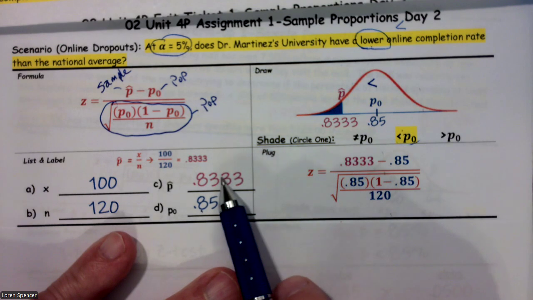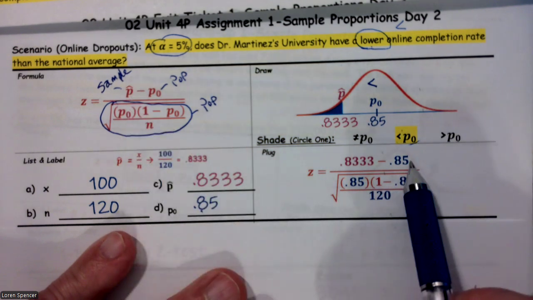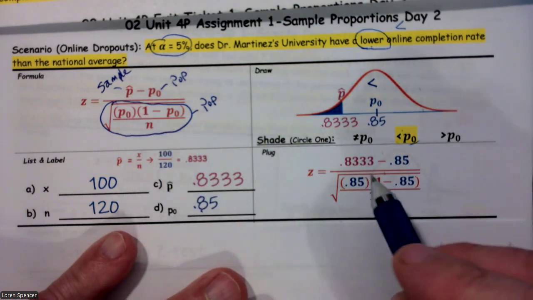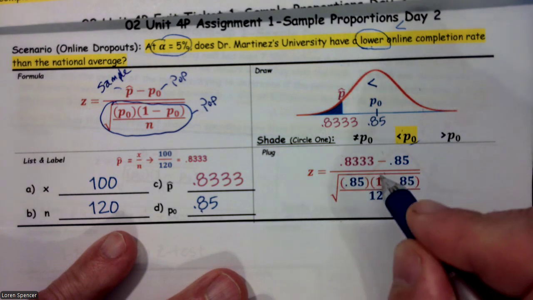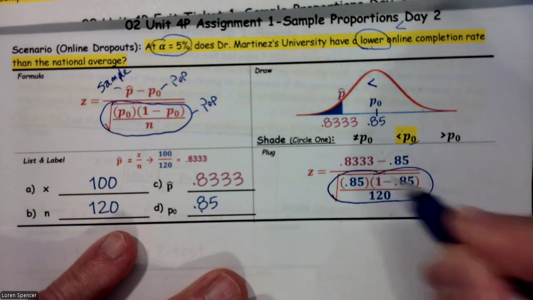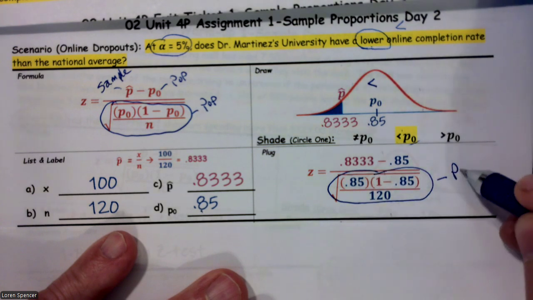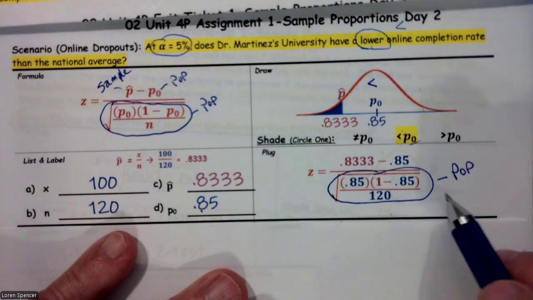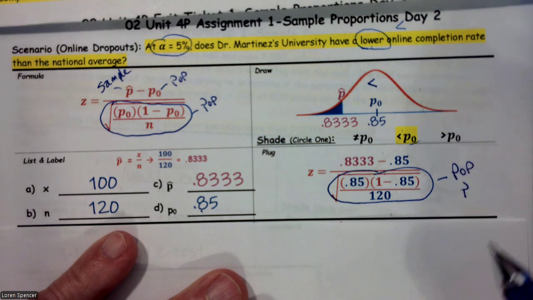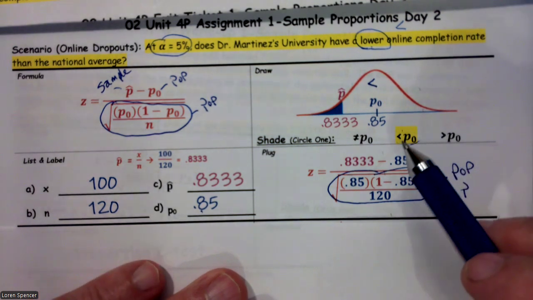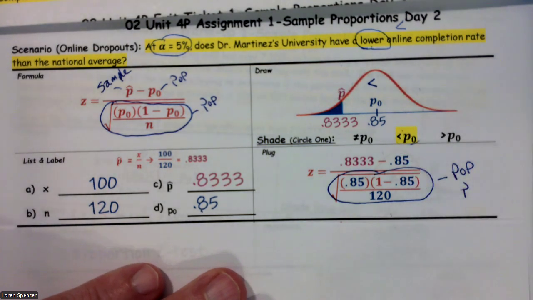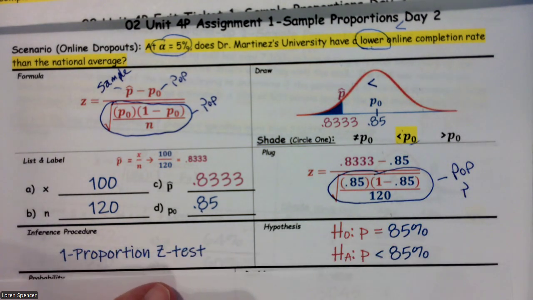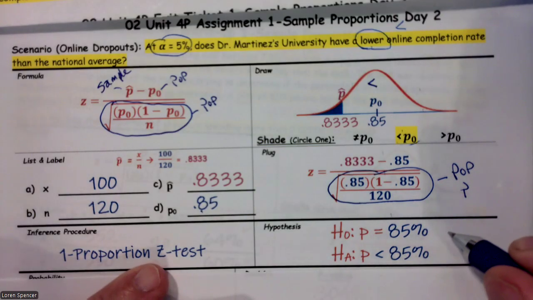So then we go ahead and plug in, which is no great surprise. There's our plugging in our p hat minus our population. And once again, please make sure that when you're running a test, you're using the population down here, because it's going to be different for a confidence interval. So you use the population p for the standard deviation or standard error when you're running a test. All right, so our hypothesis, p equals 85%, or you could have put 0.85.